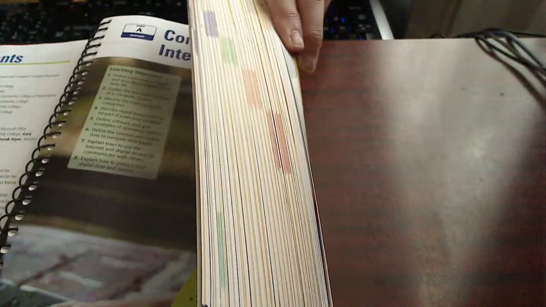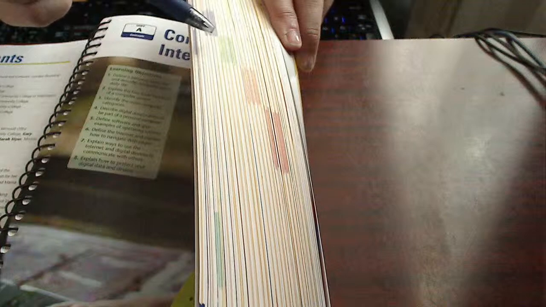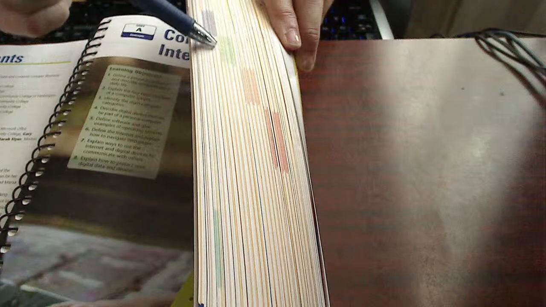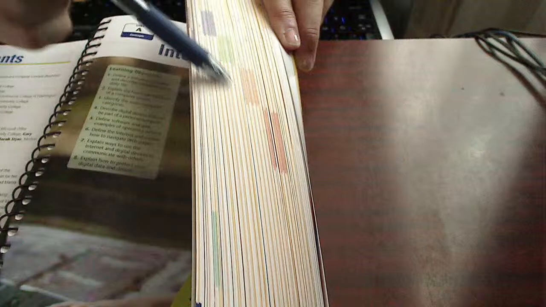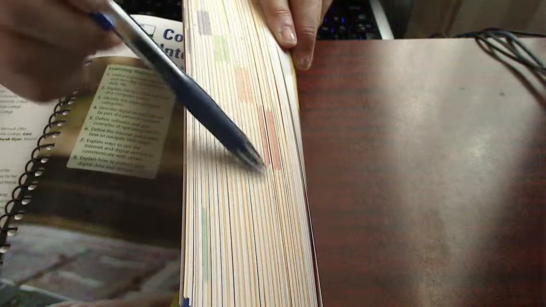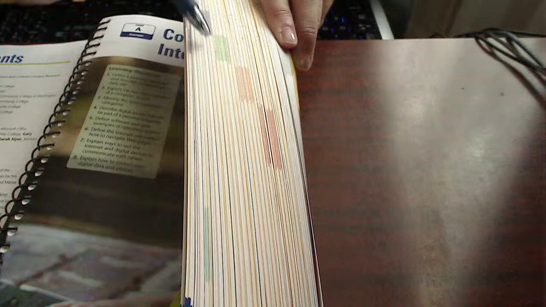This green tab area here, oh, I'm sorry, you couldn't see that. Let me move my little camera up a little bit more. This is Word Unit A. This green area here, it's just a quick way of going to that area. This is the Excel units. This is the Access units, and these are the PowerPoint units, and the integration units are actually in between the color tabs.